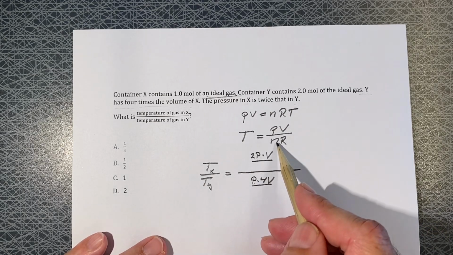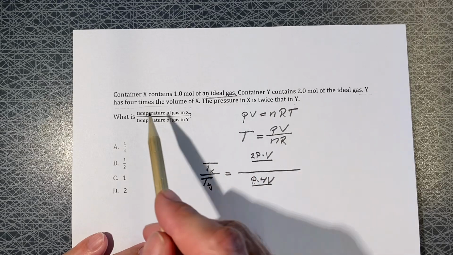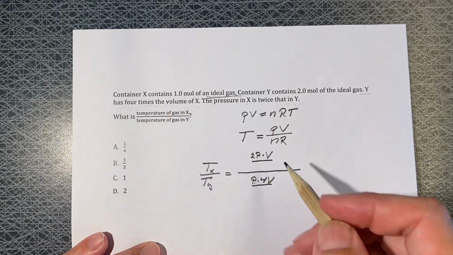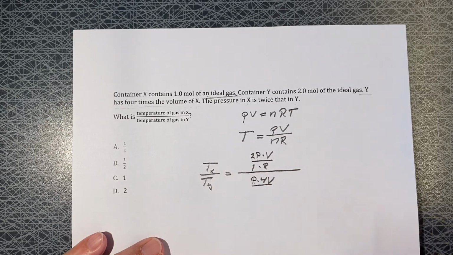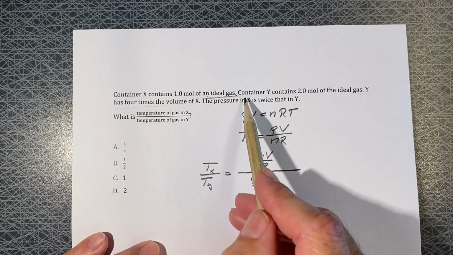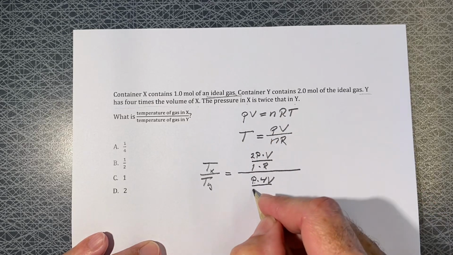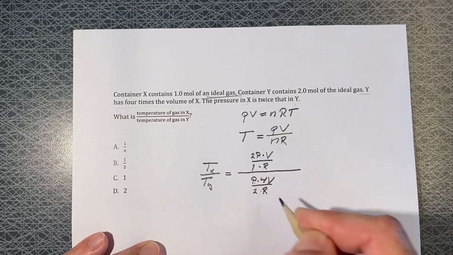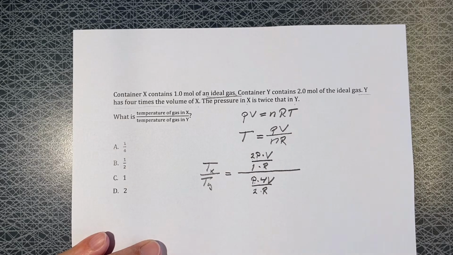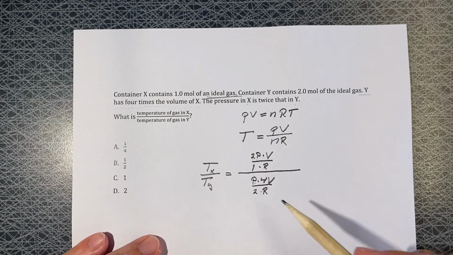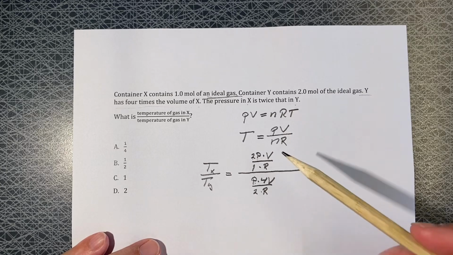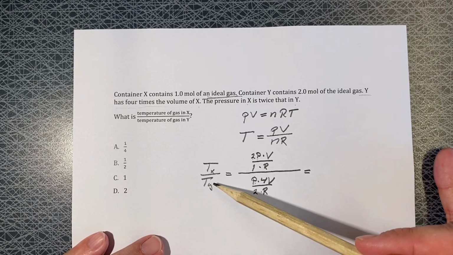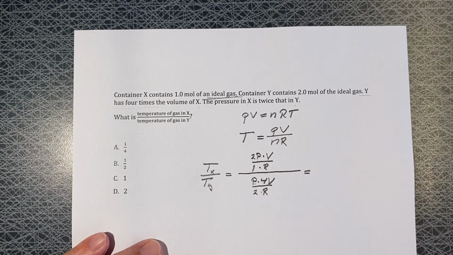Okay, n, number of moles in X. Container X contains 1 mole, and then comes the constant R. And container Y contains 2 moles, so we have a 2 here, and then comes the constant R. Now, if we have done it correctly, we should be able to simplify, so we just have numbers left. And the numbers will tell us the ratio of temperature X to temperature Y.